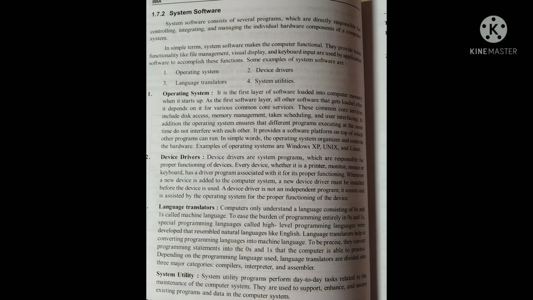Computers only understand a language consisting of zeros and ones called machine language. To ease the burden of writing a program entirely in zeros and ones, special programming languages called high level languages were developed that resemble natural languages like English.